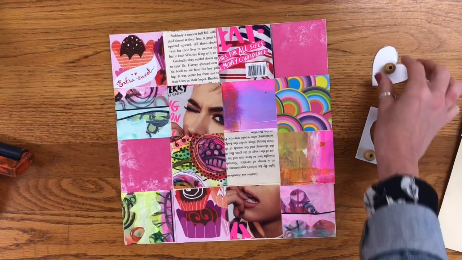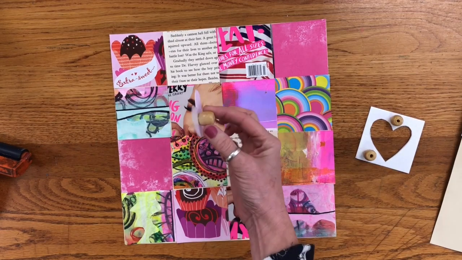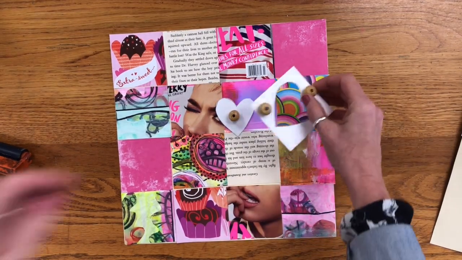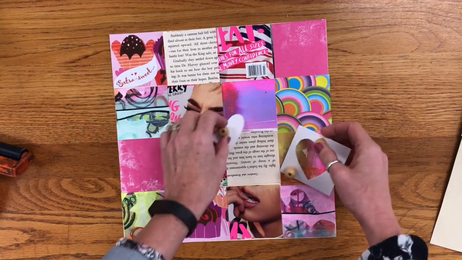All right, I have my bead glued on. This is just to hang on to it better when we put it into the paint. So there's a couple beads on this one and one on this one.